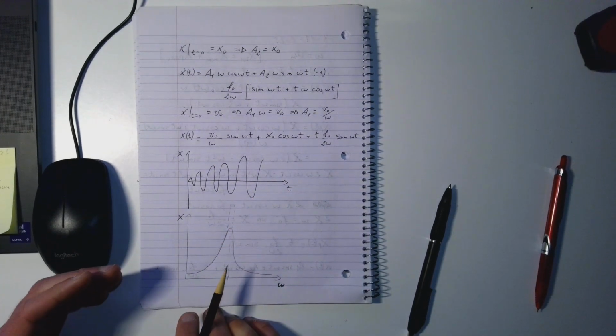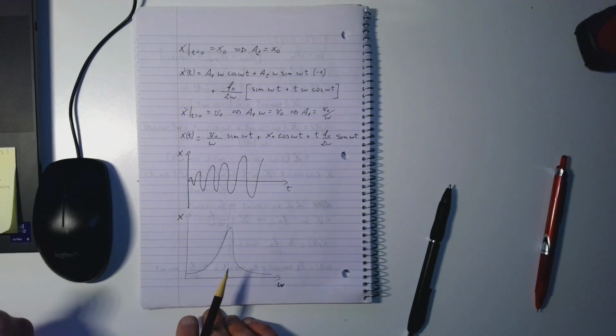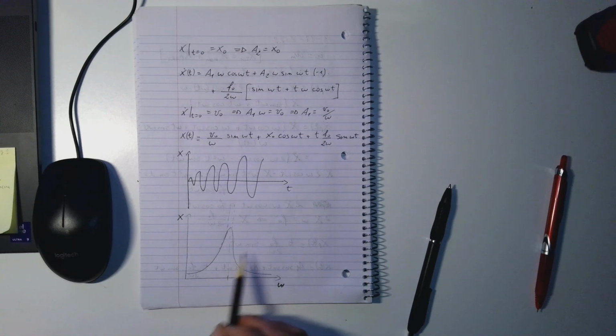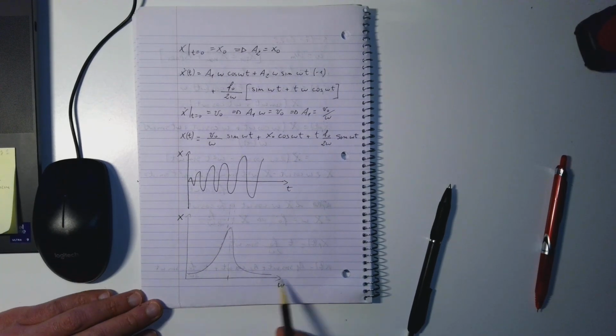Again, this is under the assumption that there is no damping, and that we have a discrete system with just one degree of freedom. In reality, when we talk about damping, we will see that this is the actual response.